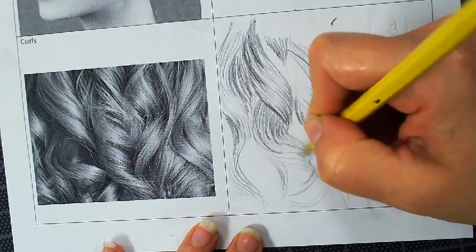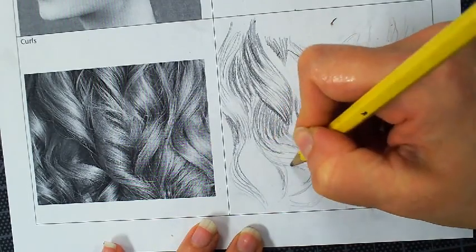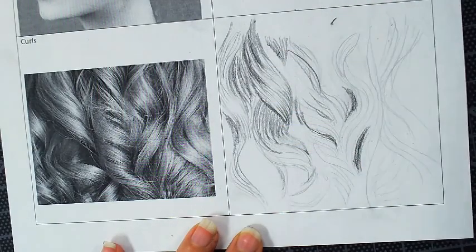So I'm looking at it like it's a ribbon. It would be this whole chunk right here.